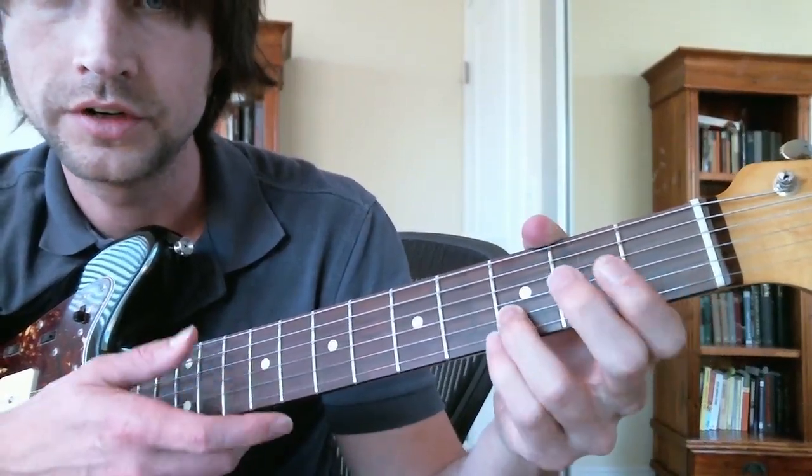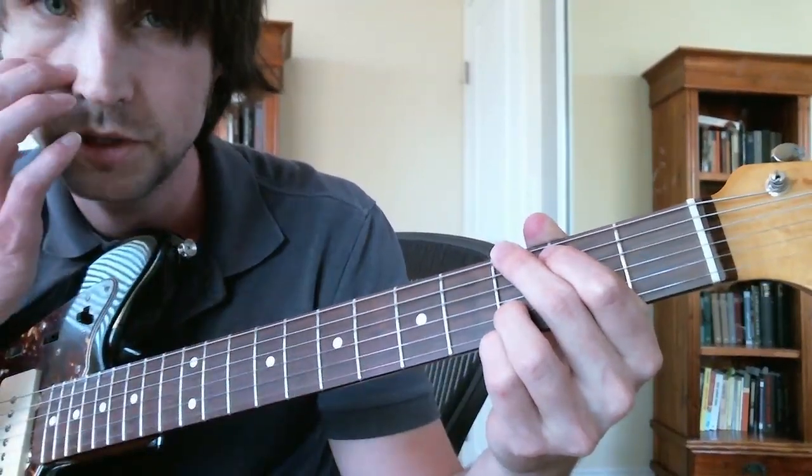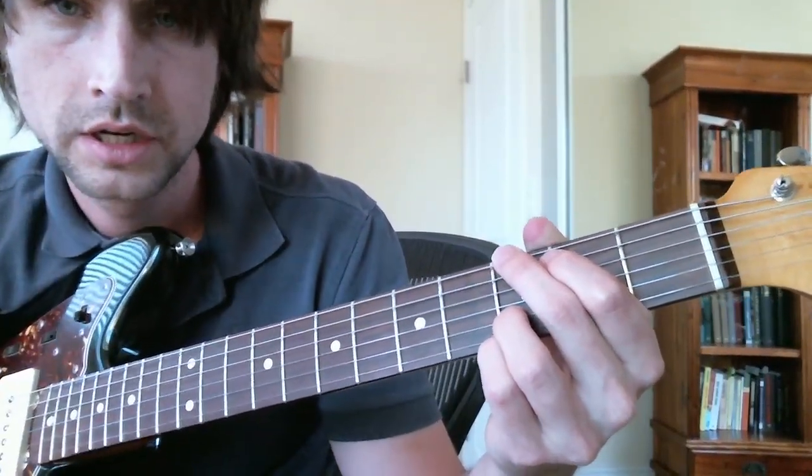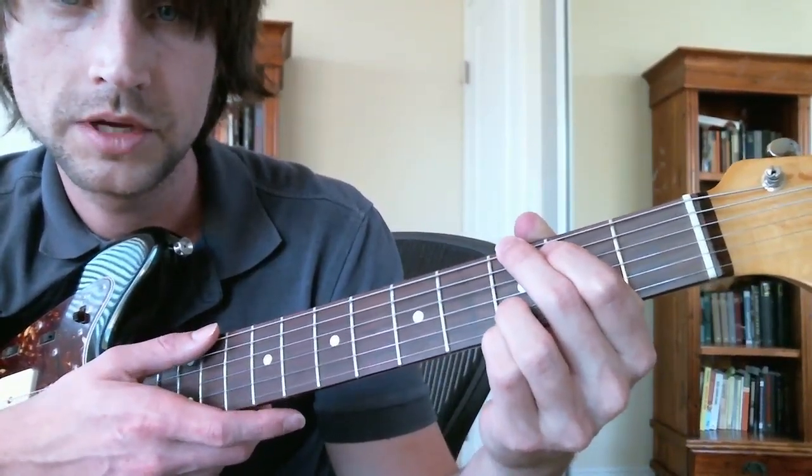So the voicing would be different. It's still a G chord because it's 1, 3, 5s. It's the 1, 3, 5 of a G major scale, because all these numbers are coming from, like, this is a G chord, so those numbers are coming from a G major scale.